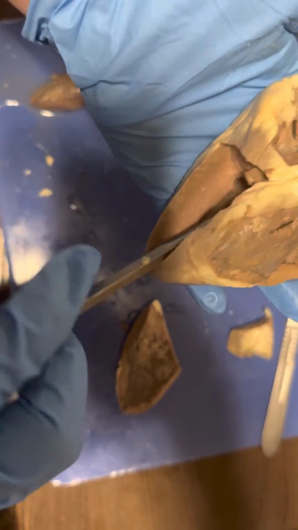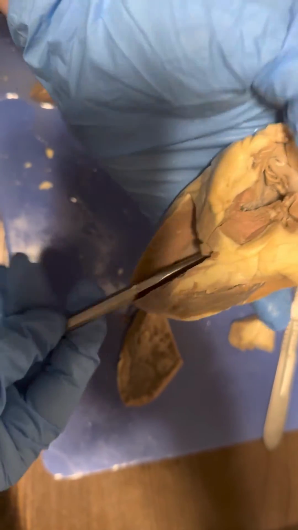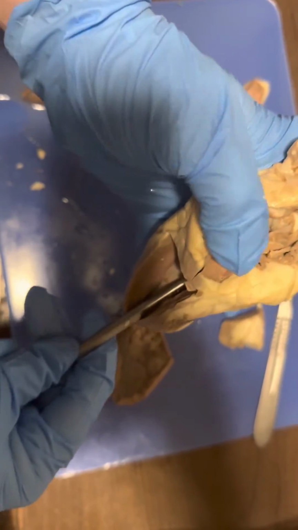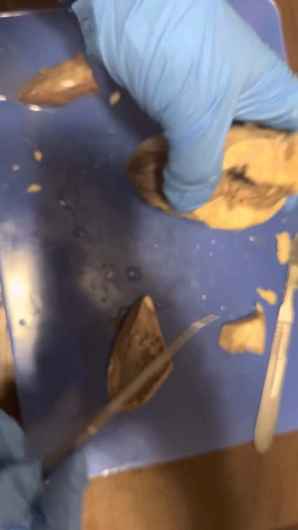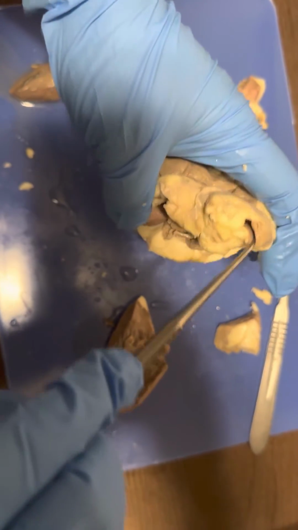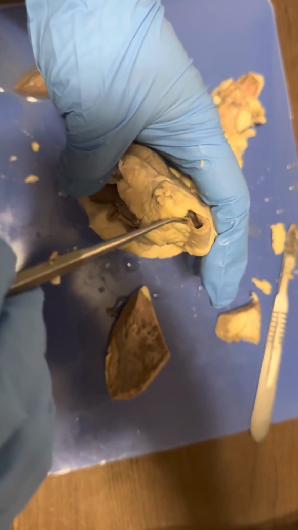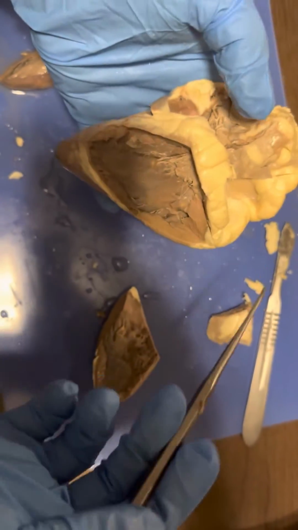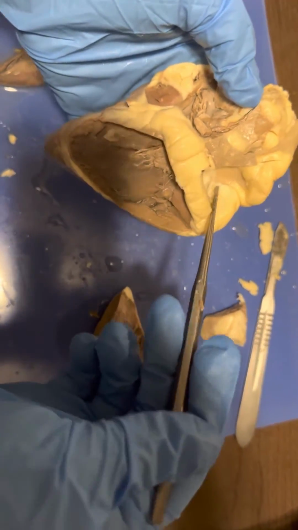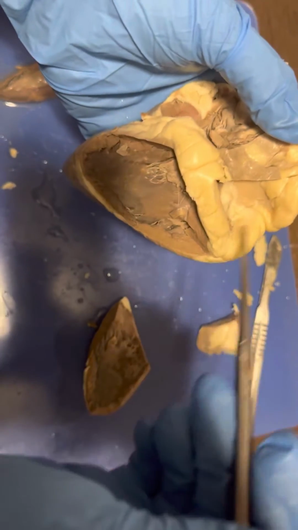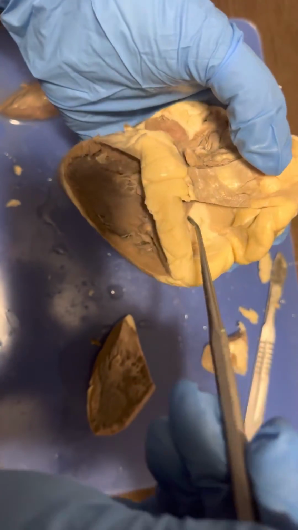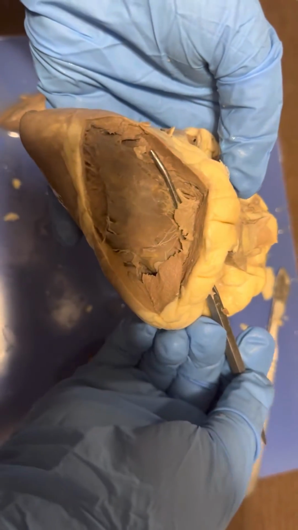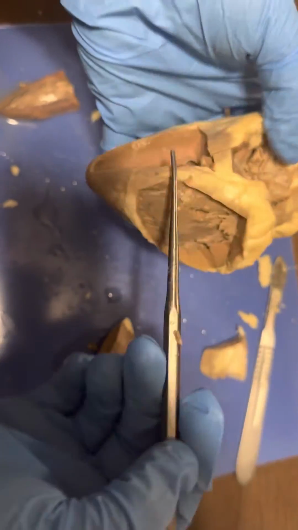From the right ventricle, it flows up through the pulmonary valve, or the semilunar valve, into the pulmonary trunk. From the pulmonary trunk, it goes into the lungs and comes back into the left atria, which flows through the bicuspid valve into the left ventricle.